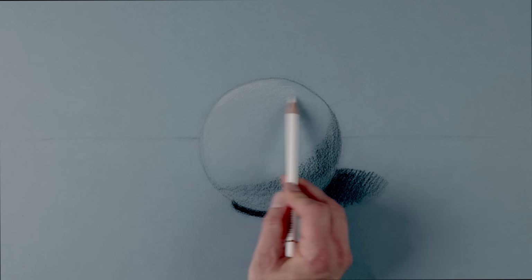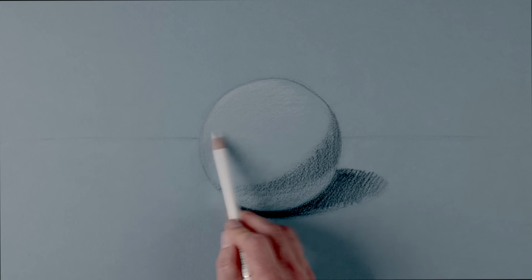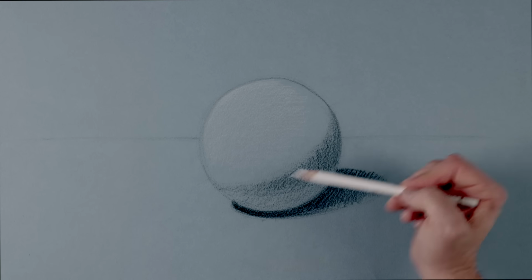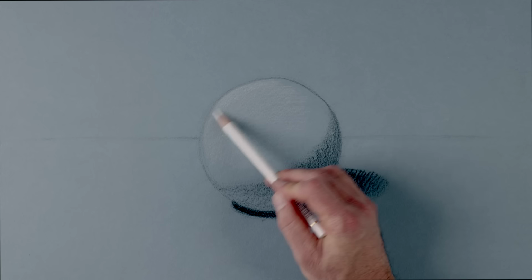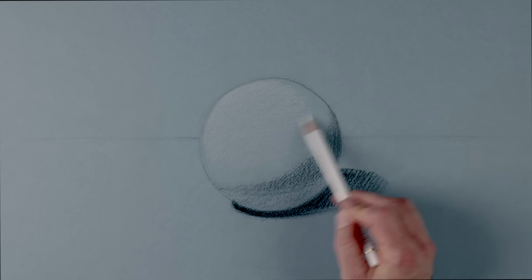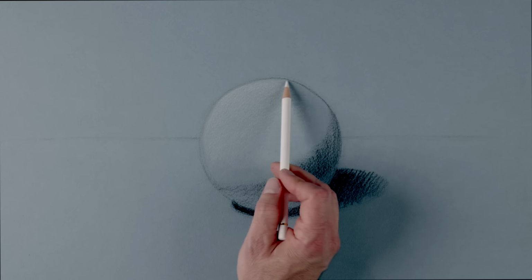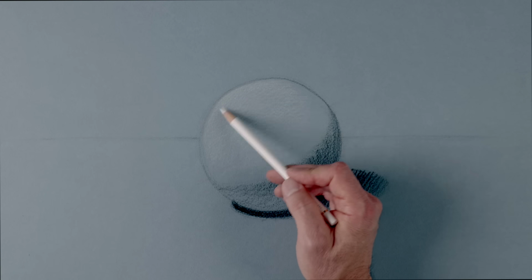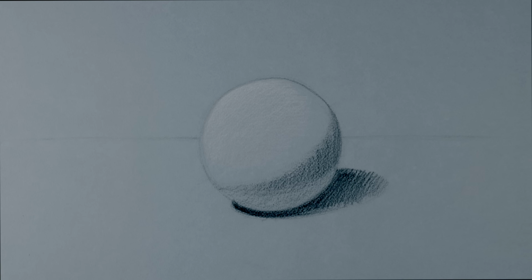But the idea is that the sphere is brightest on the upper left, and as we approach the line of termination, this light gets more and more dim. So hopefully you can see this gradation here, where the sphere is brightest at the upper left, and as we go toward the line of termination, it's a little more dim. The center light can be subtle, but particularly before we draw the highlight, you can really get a sense of what this looks like.